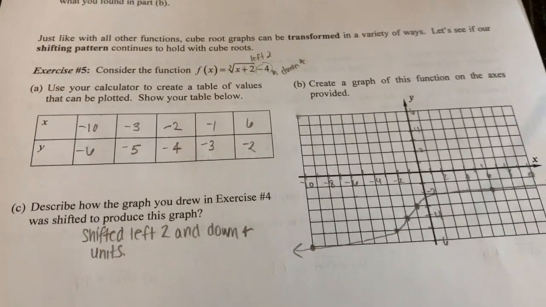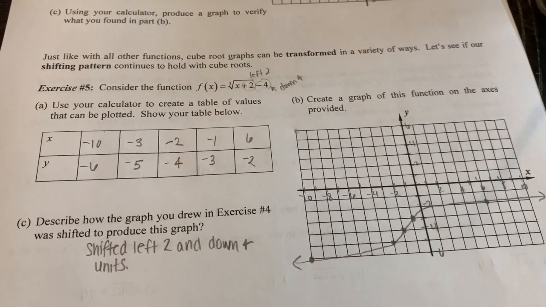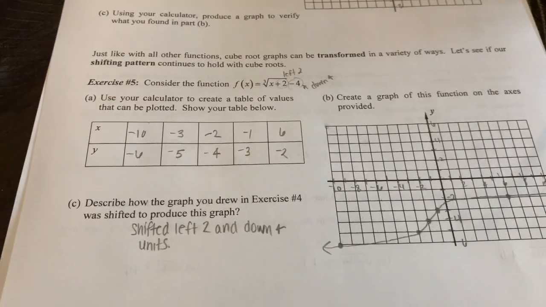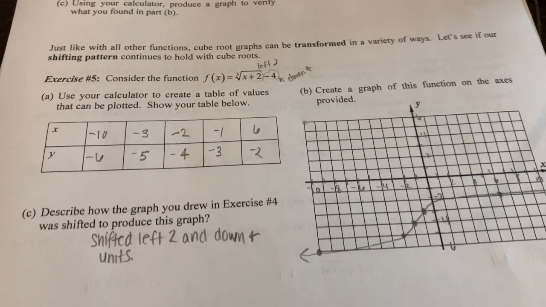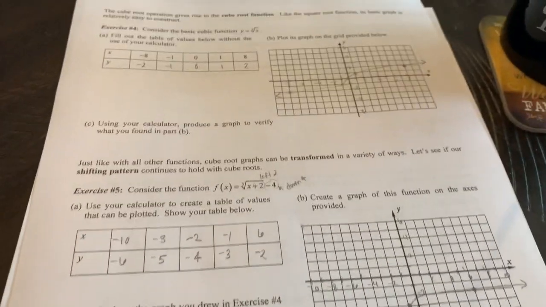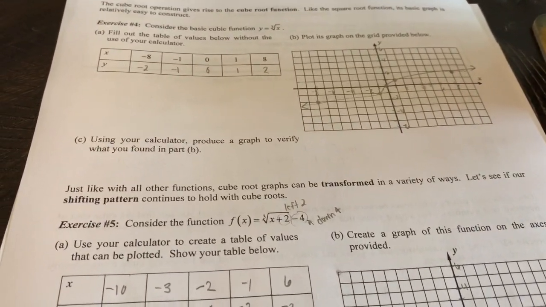Okay? And that's it for today's lesson. I think for your homework, I didn't give you any of those graphing questions. I think I only gave you practicing cube roots, so don't worry about that. Okay? All right, have fun. This is the last lesson in this unit. Woohoo!